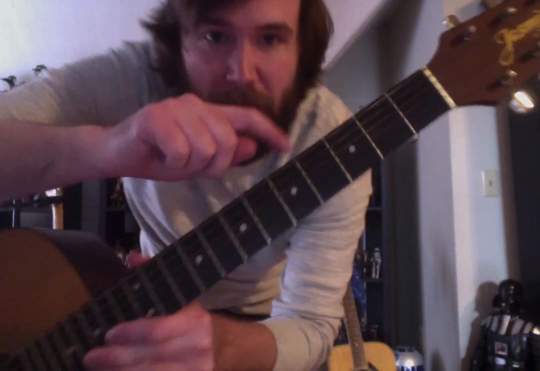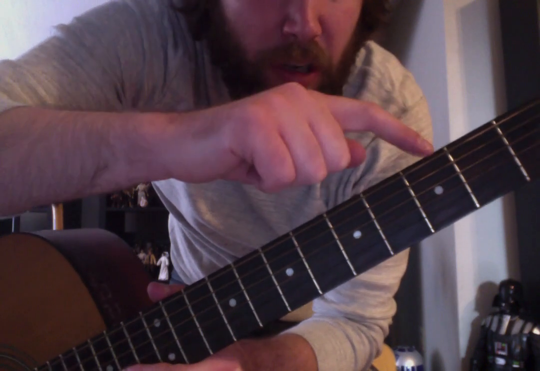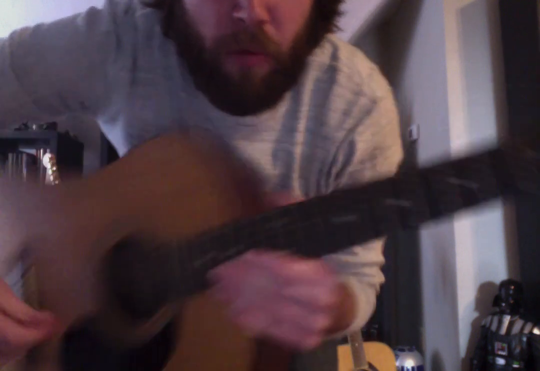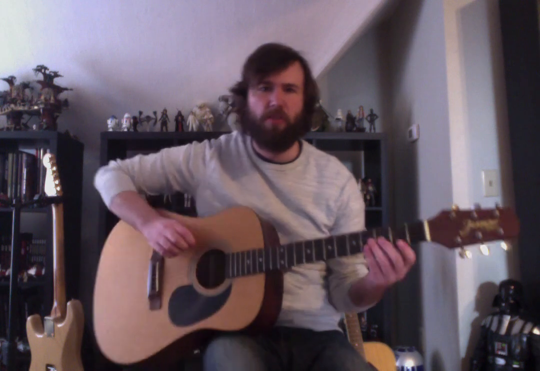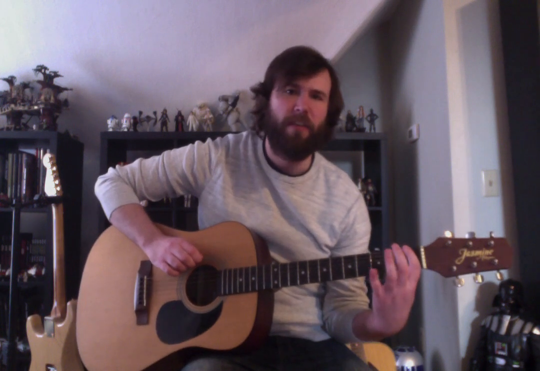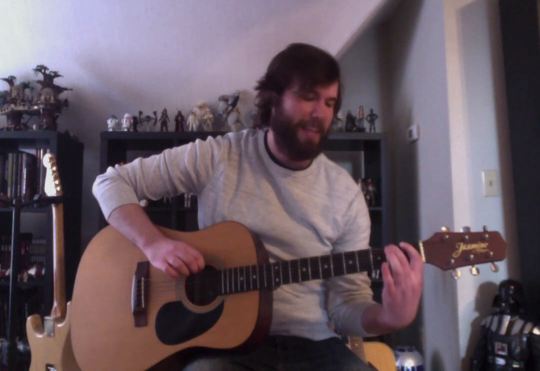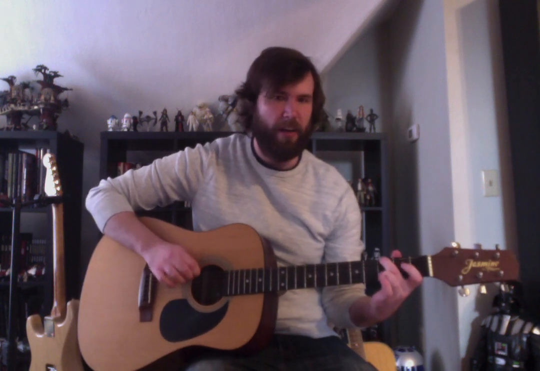And then the way we change notes is on the guitar we have these metal bars. And these are called frets. And when we put our finger down before a fret, it changes notes. So I'll play a note for you. Then I'll put my finger behind that first fret. And then the second. And then the third.